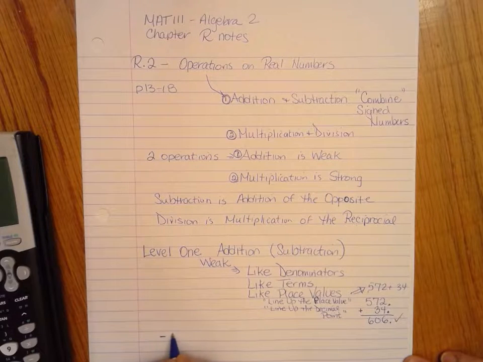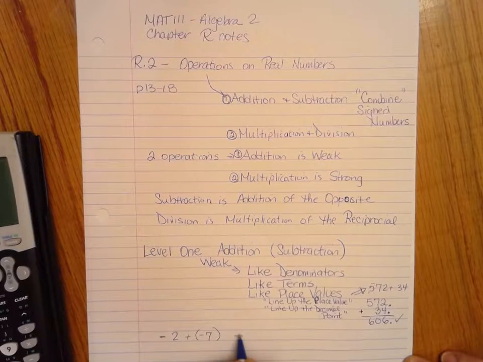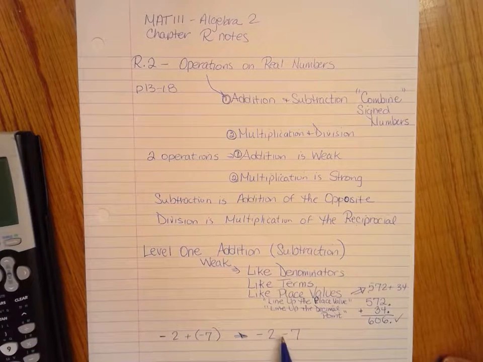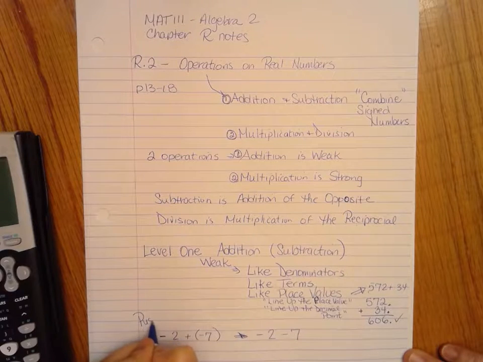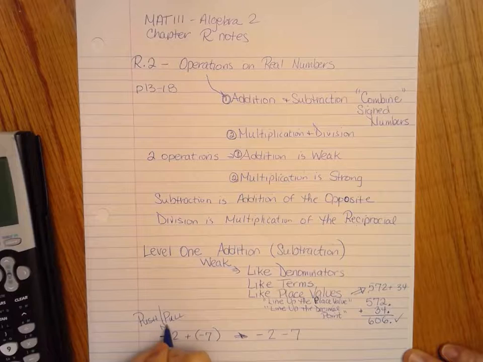Let's say negative 2 plus negative 7. Now, this is a little complicated. We will very soon get used to seeing it like this: negative 2 minus 7. So what we have going on here is we've got a push and pull on the number line.